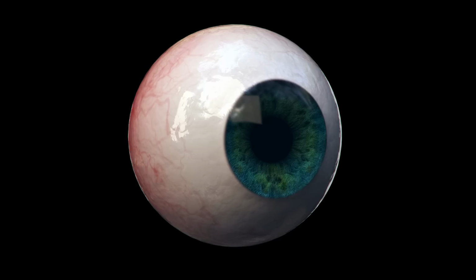Alright, so this is what we have in the end. The first pass kind of turned out to be a little bit too noisy, so I went back and re-rendered it with a little bit of a higher sample rate.